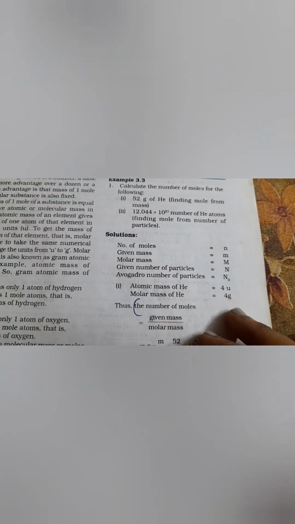So what is given in the question? The given mass of helium is 52, but what is the atomic mass of helium? Helium is the 4th element, so 4 U means we can take it as 4 gram. There is a formula to calculate the number of moles: given mass by molar mass, n is equal to small m by capital M. Given mass is 52, molar mass is 4, so that is 13.